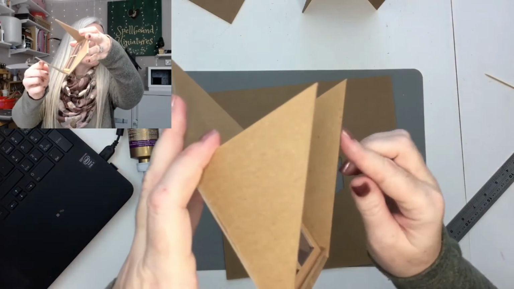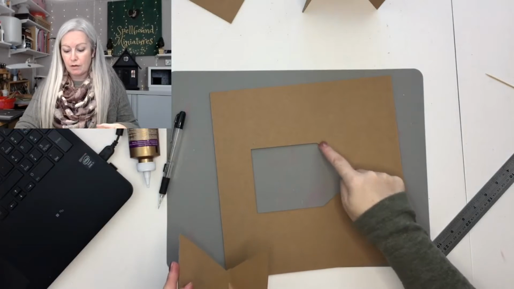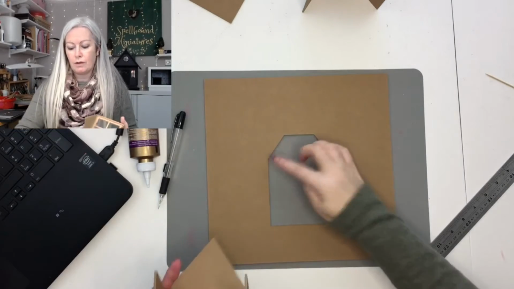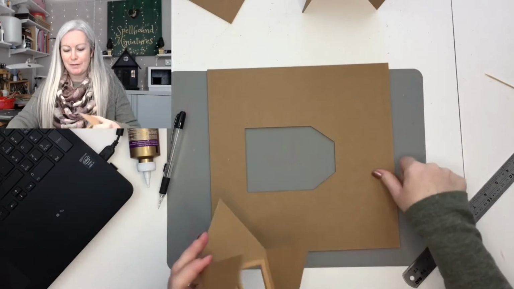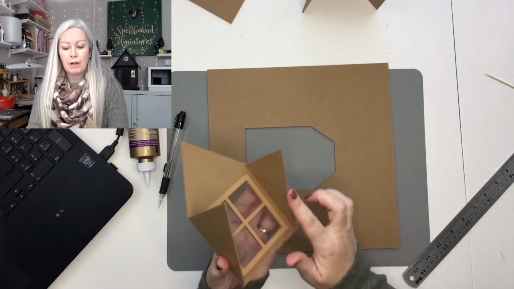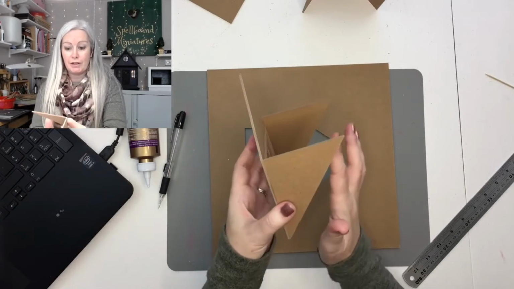One inch down, and that will line up with this part, so those corners there. I'll just do it this way because it's easier for me to see. So we will put glue on these two edges, the long diagonal edges.